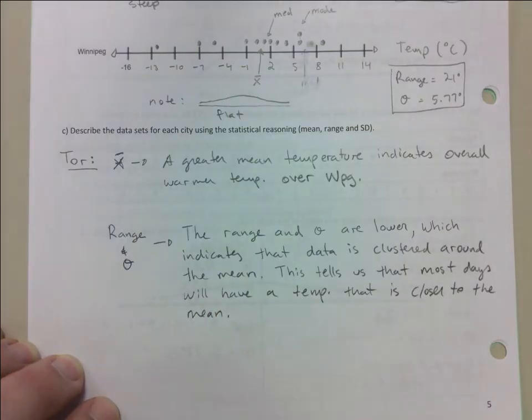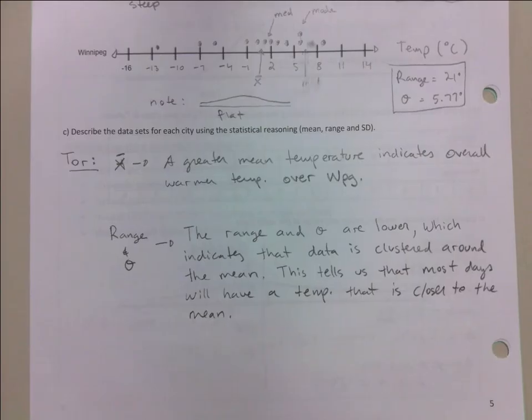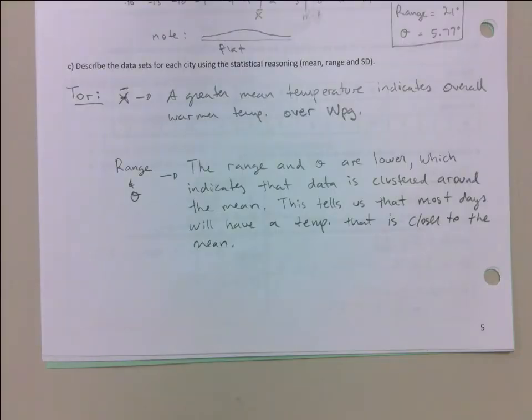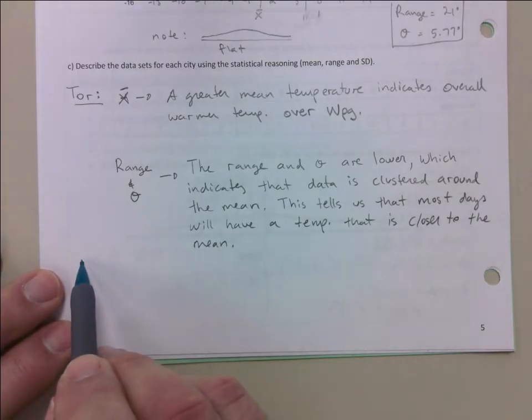Are we in English class or math? What are we doing here? Could this have been written differently? Absolutely. If you use any of those key terms or bullets that I gave you, you'll be fine.